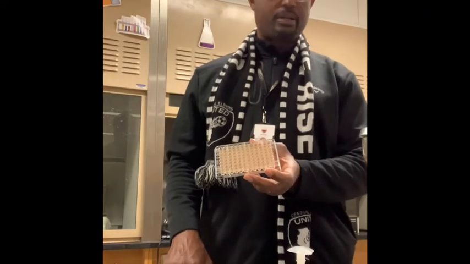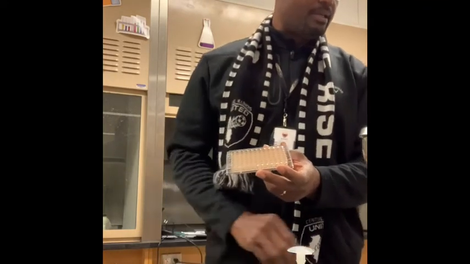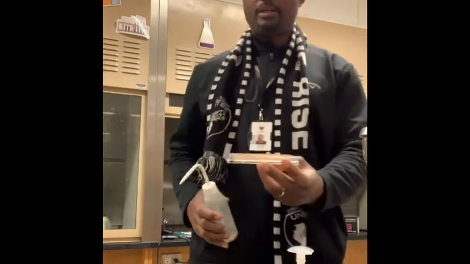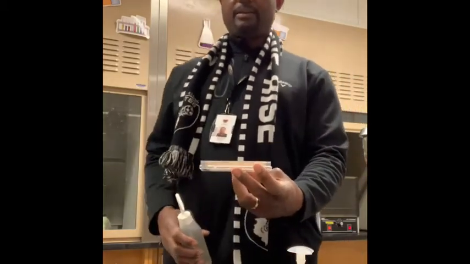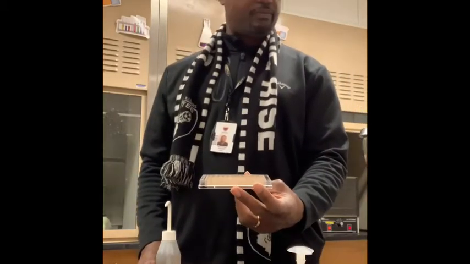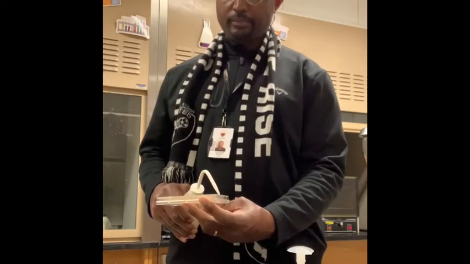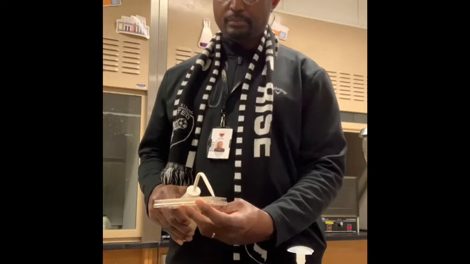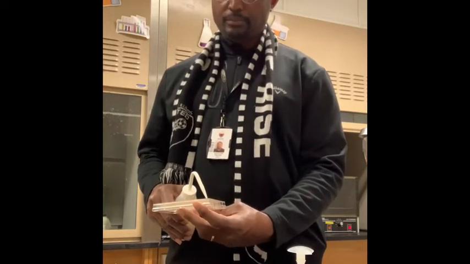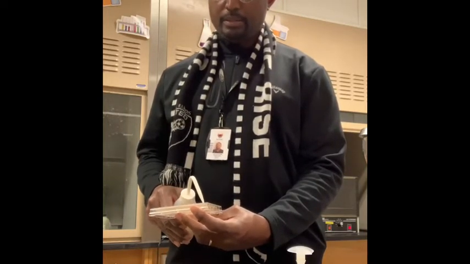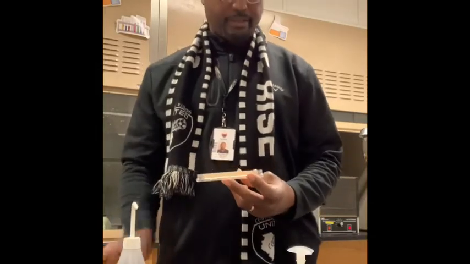And what we're going to be doing is adding about 3 to 5 milliliters of water to each well. So all 96 wells are filled up.